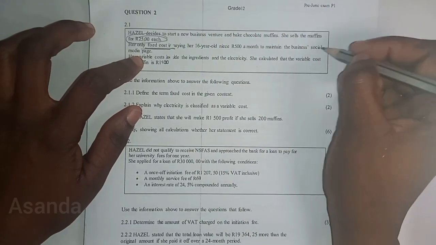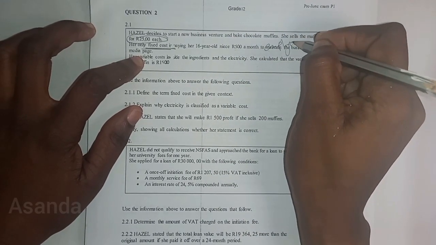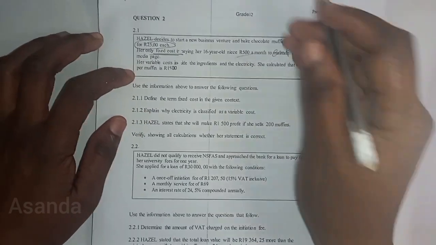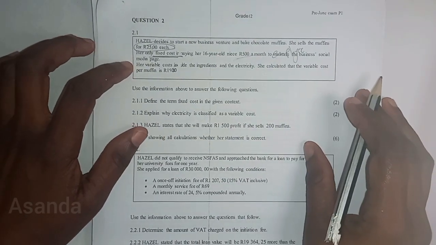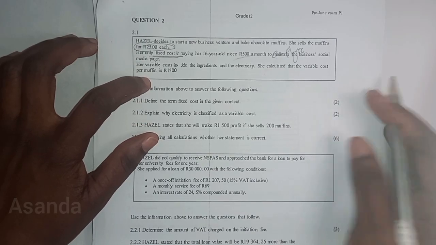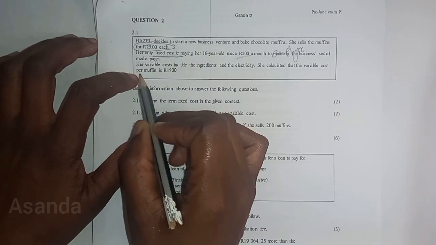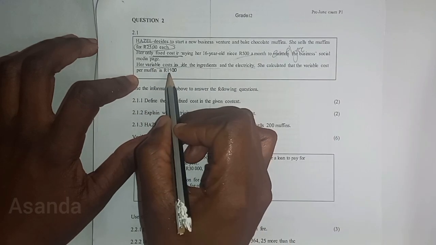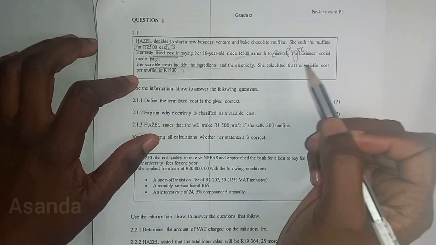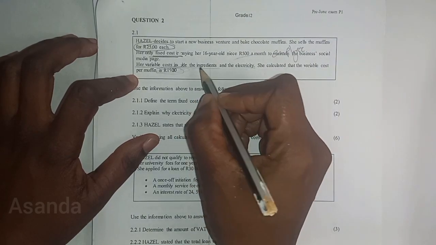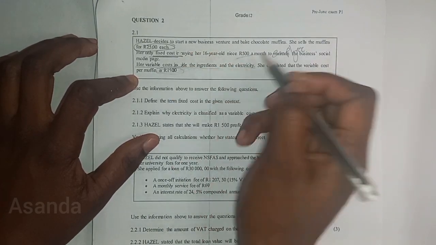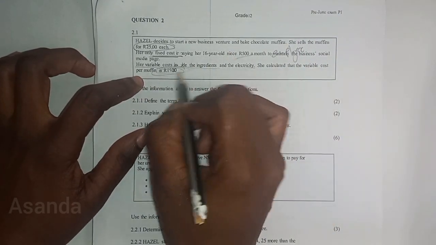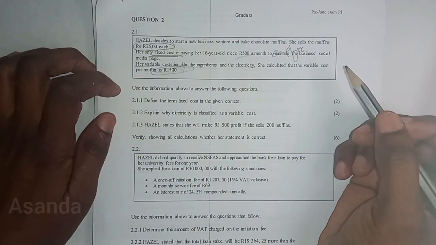So there's an employee here who's getting a pay of 500 rand a month, or a subscription, whatever. And then her variable costs include the ingredients and electricity. She calculated the variable costs per muffin. So this is the cost. Her variable cost for ingredients and electricity to be 15 rands per muffin. So each muffin costs around 15 rand in total to make. This includes electricity, ingredients, and everything else that's needed to make the muffin. So 15 rands per muffin.